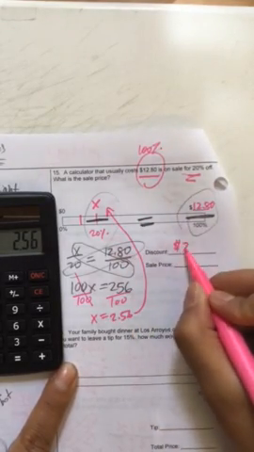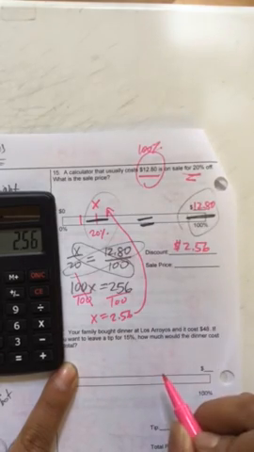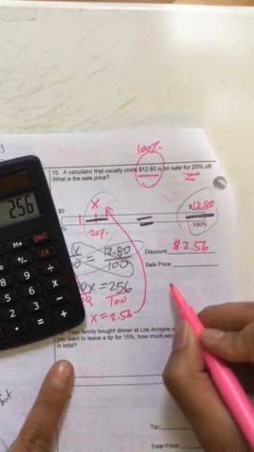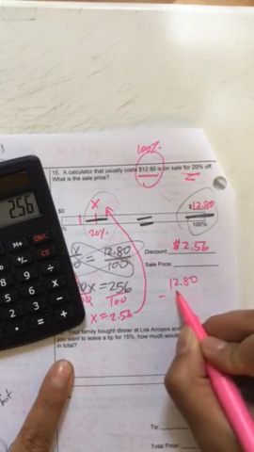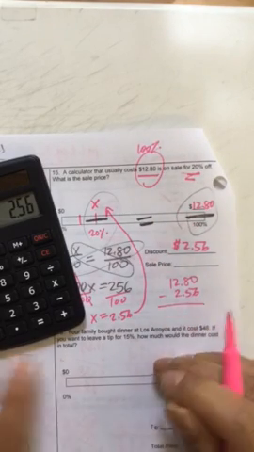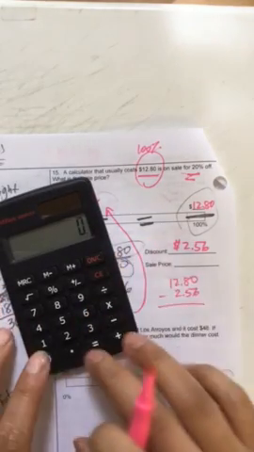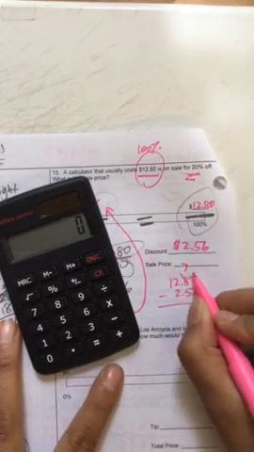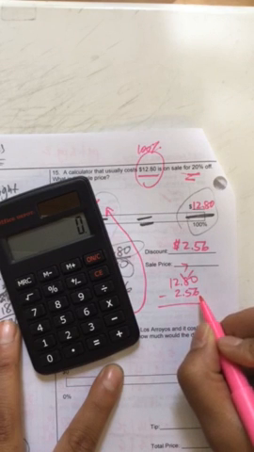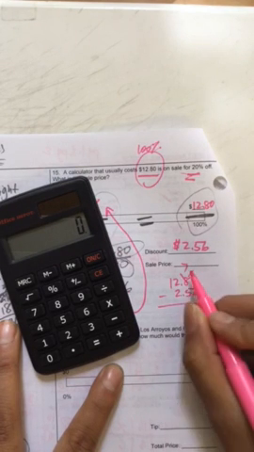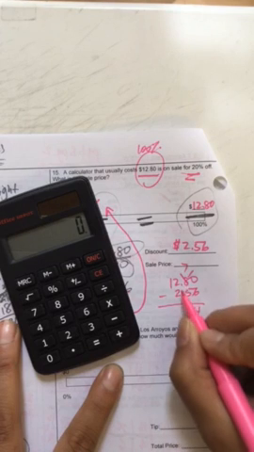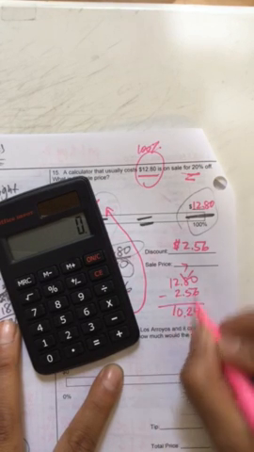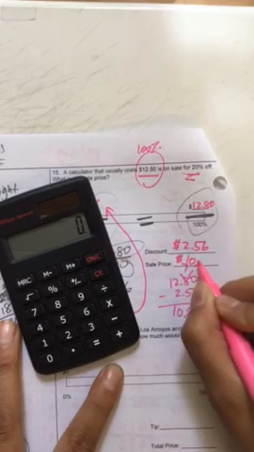So that's $2.56 as the discount. Discounts mean you subtract. So this is the total right here. Now you need to subtract the discount. You can use your calculator as well, or you can do it by hand. I'll do it by hand. 10 minus 6 is 4. 7 minus 5 is 2. 2 minus 2 is 0, and that's a 1, and that's going to be $10.24.